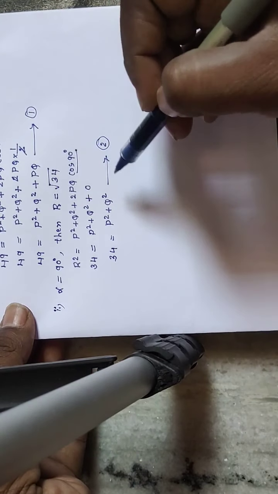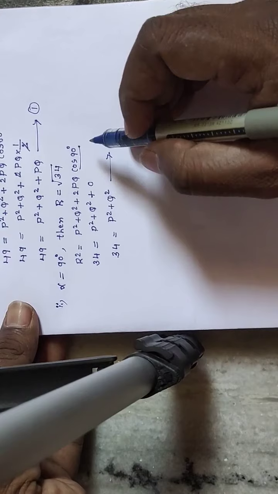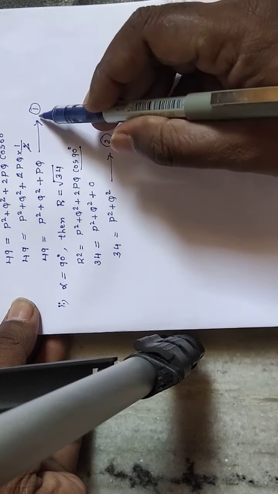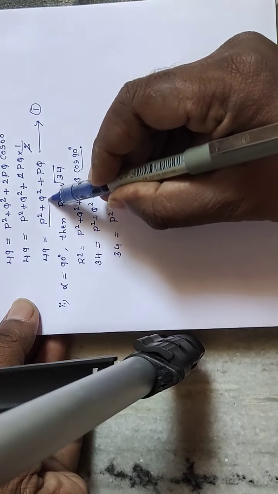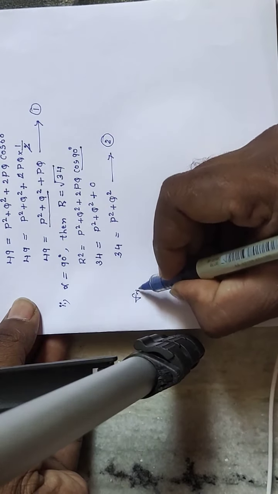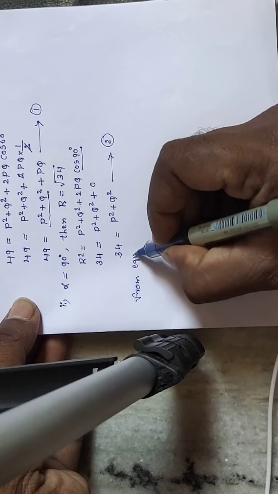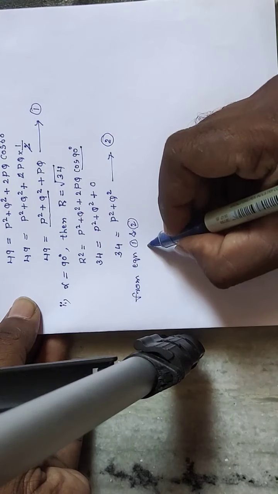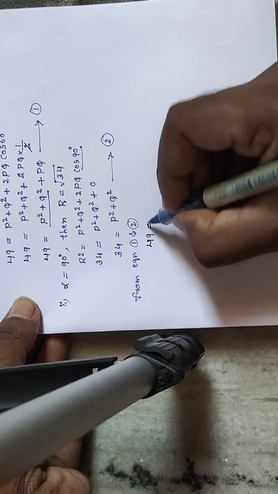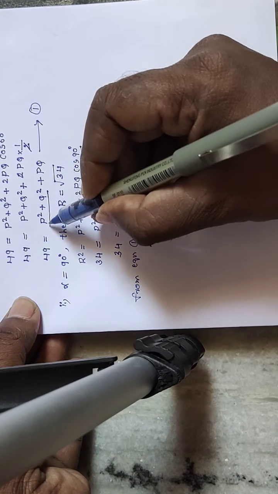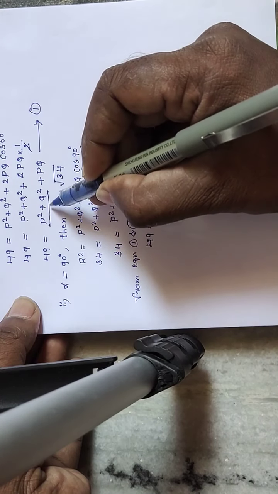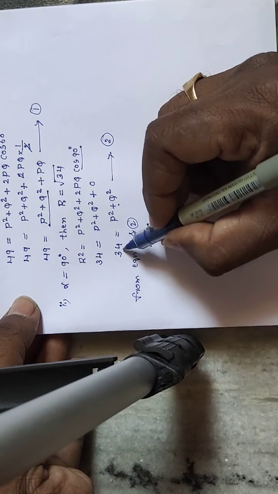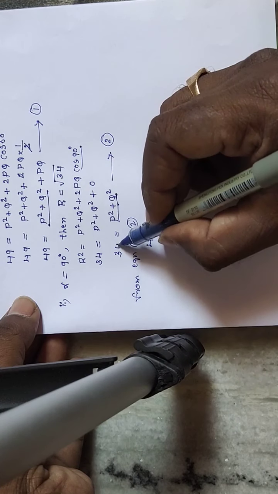From these two equations you can understand that P square plus Q square equal 34, and in the first equation we have P square plus Q square. So from equations 1 and 2, coming to equation 1, 49 equal to, in the place of P square plus Q square, substitute 34, because P square plus Q square equal 34.